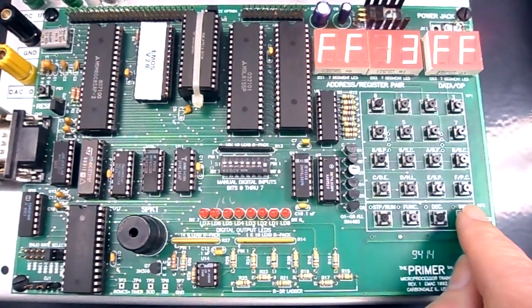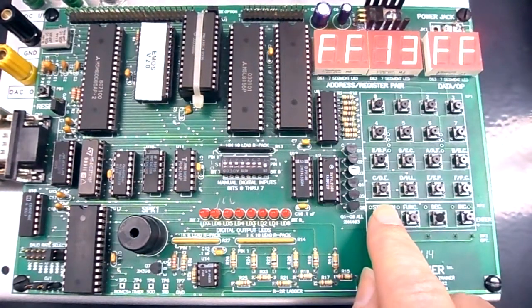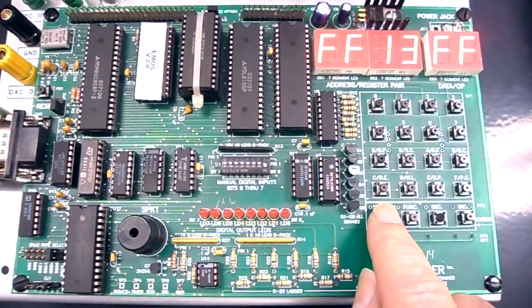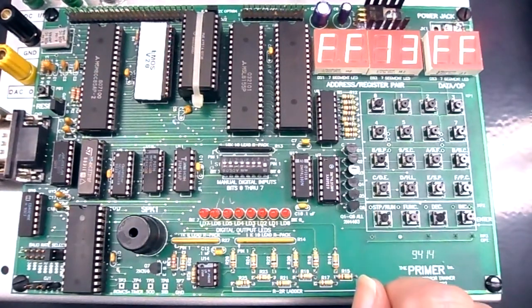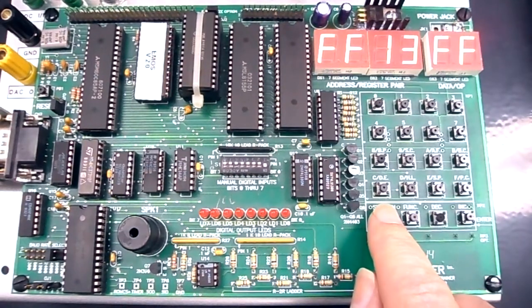Pressing Enter brings us back to FF13, and this is the end of the program. If I try and step it, you'll notice it just stops right there. So the program is constantly bringing us back to the monitor operating system.